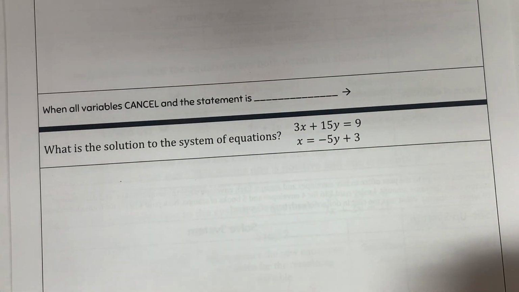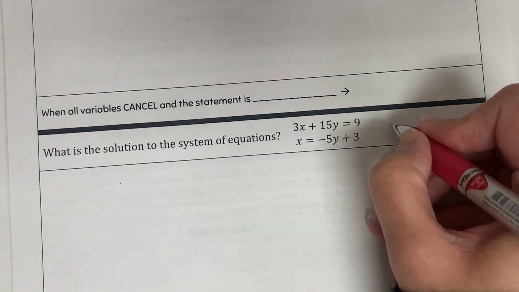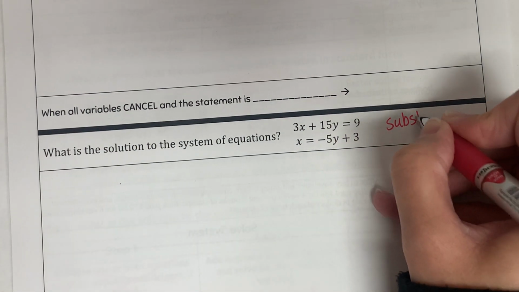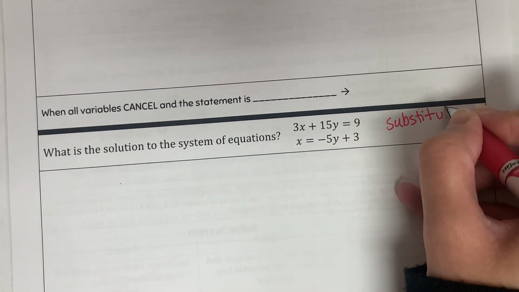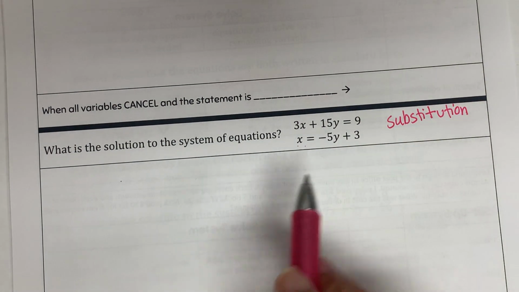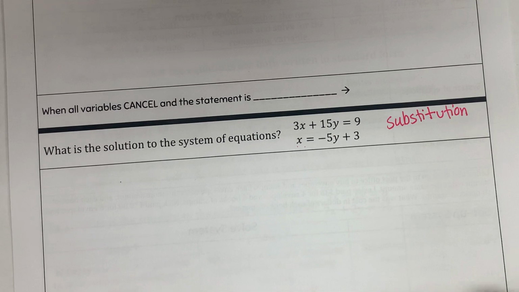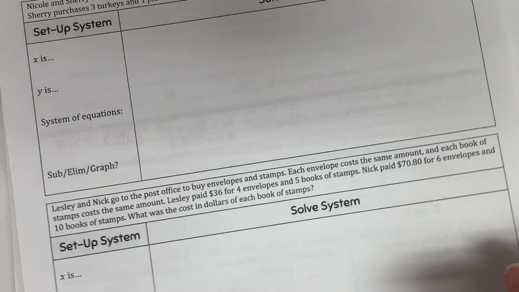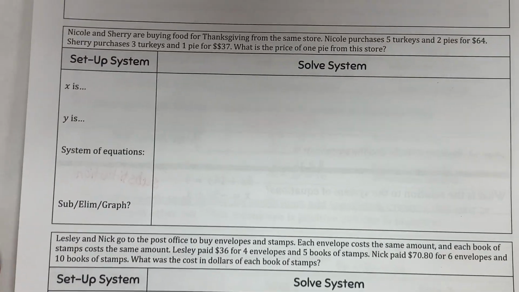This one, since you cannot do the graphing by hand, I'm gonna say do substitution here. It would be an ideal one because you have x equals, so you can't really graph. So that's my clue to you. Okay.